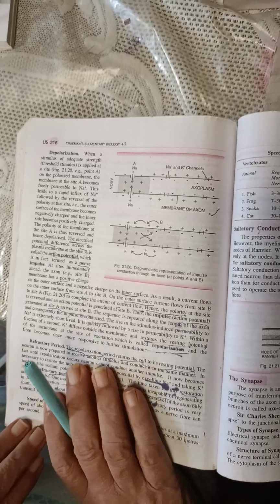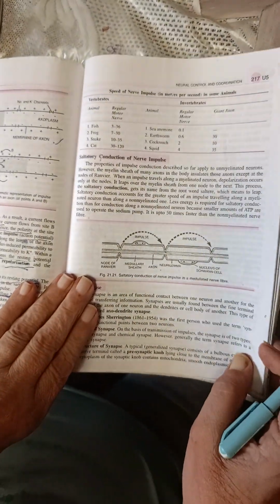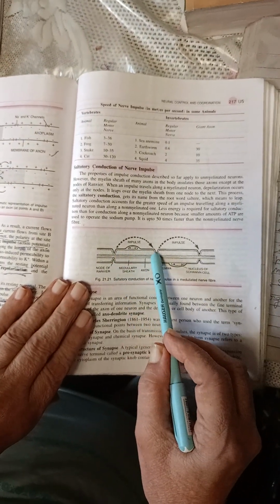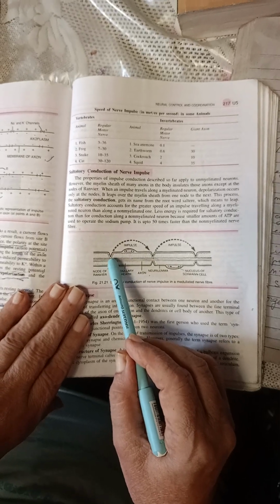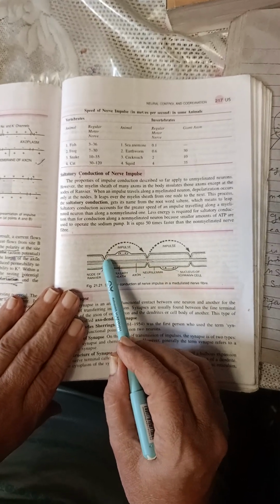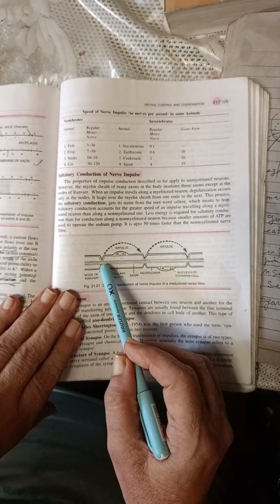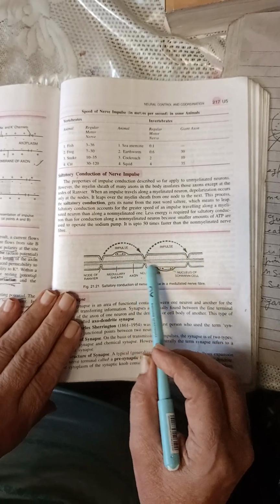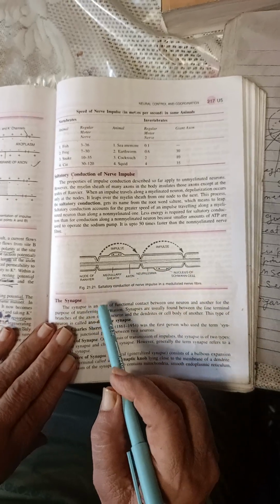The refractory period. Now we see the saltatory conduction. Saltatory conduction takes place when the nerve impulse jumps from one place to another place, from one node to another node. It is called the refractory period. It is fast and it is very easy.